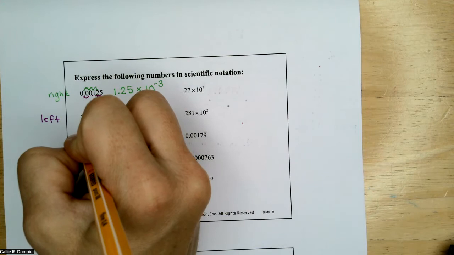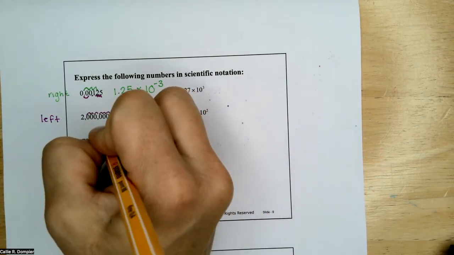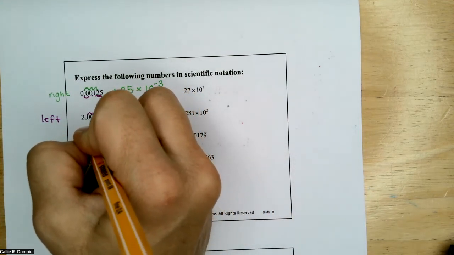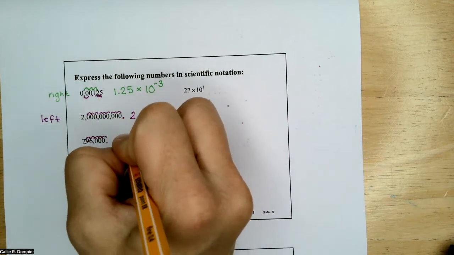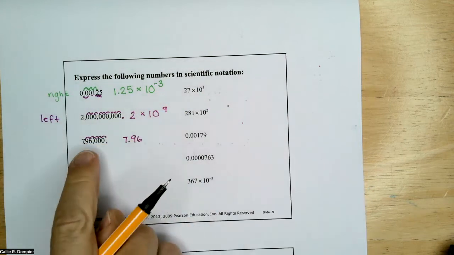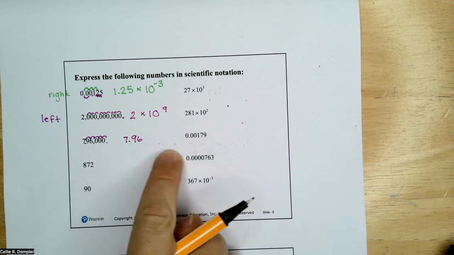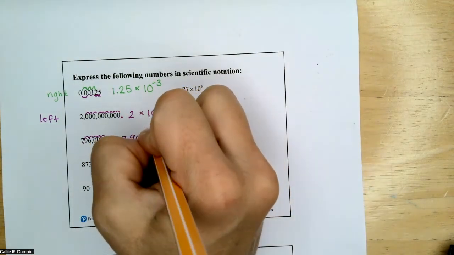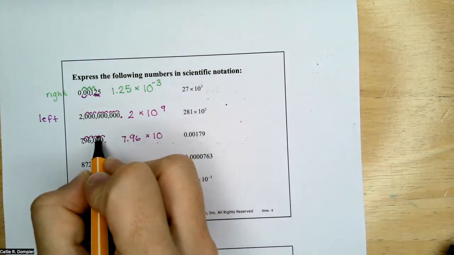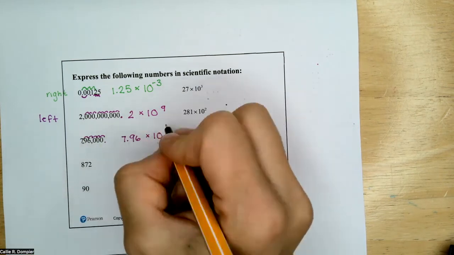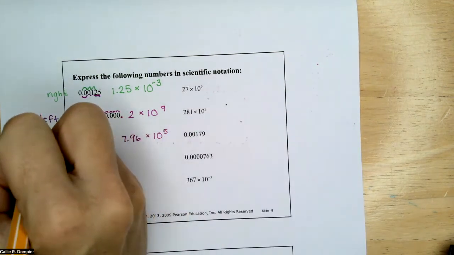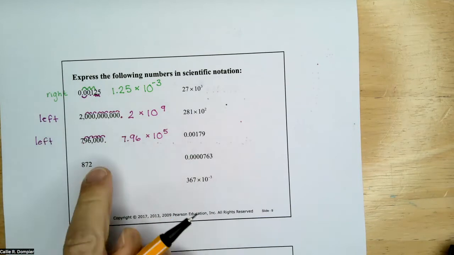All right, again, decimal point's here. I want it right in front of the 7, or right behind the 7. 1, 2, 3, 4, 5. 7.96. Don't leave off any of the numbers unless there's 0. Times 10. How many did I say? 1, 2, 3, 4, 5. We went left, so it's positive.